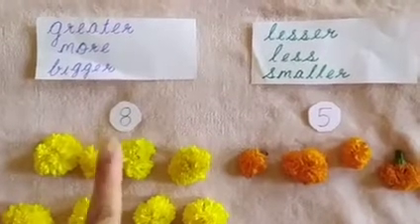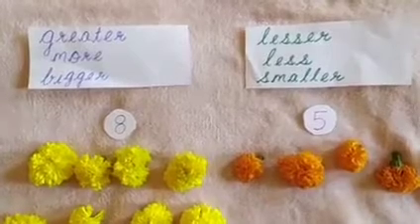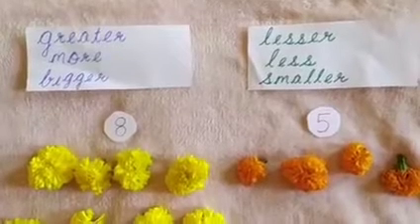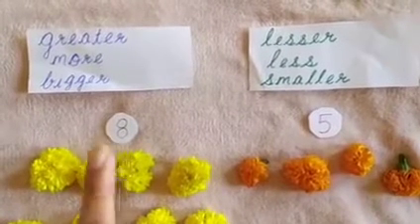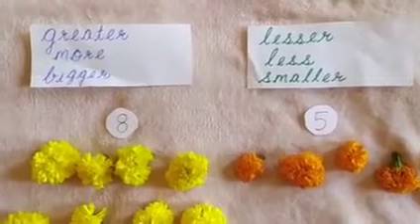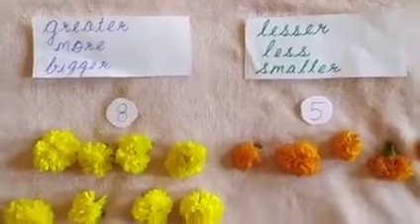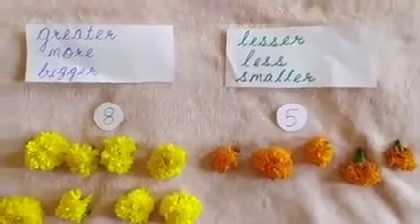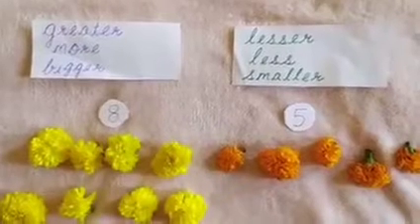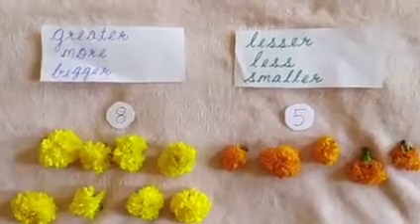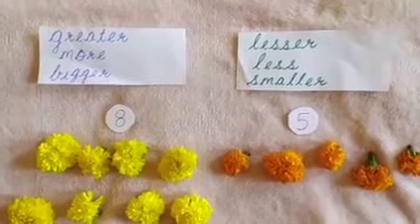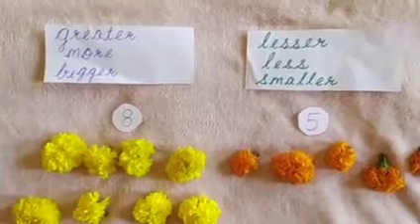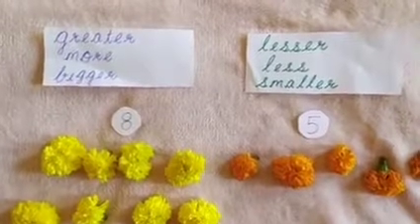Yes, the number 8 is more than 5. This is the way you say it. Number 8 is greater than number 5. Number 8 is bigger than number 5. Now let's compare the other way around. Amongst the numbers 8 and 5, which number do you think is smaller? कौन सा number छोटा है? Which number is smaller? Which number is less? Amongst the numbers 8 and 5, which number is less?